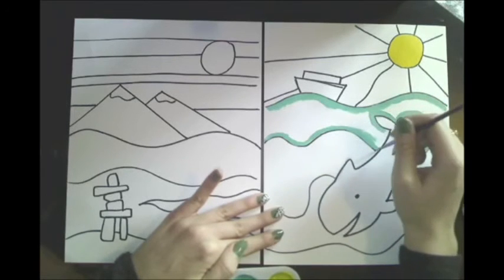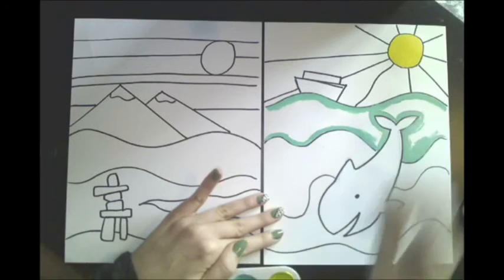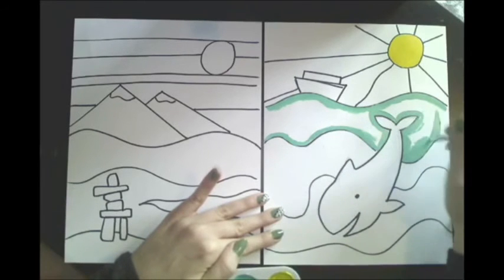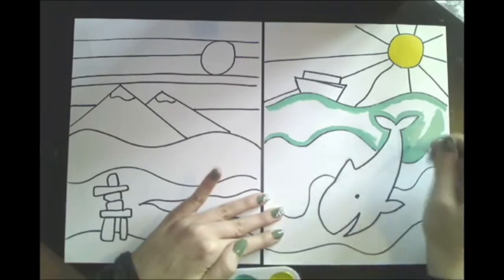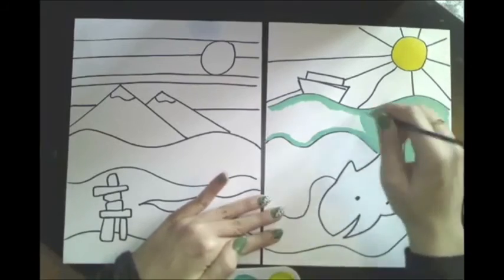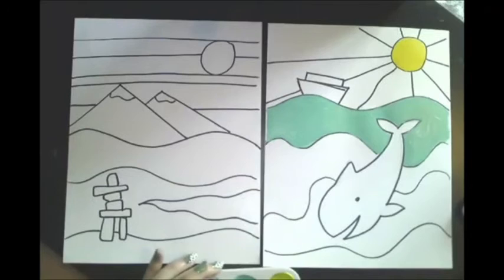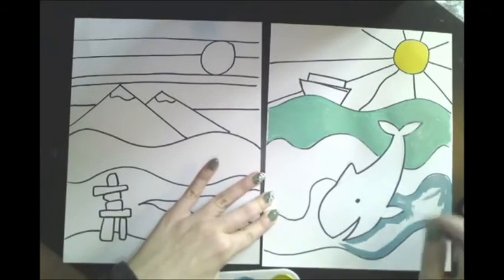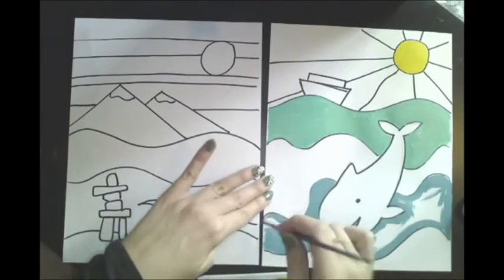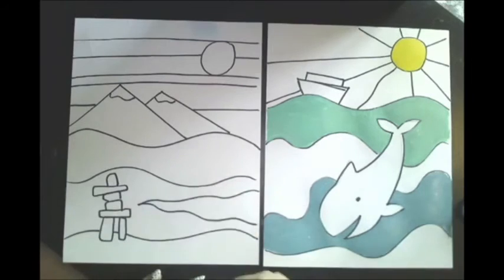Once you have slowly outlined the whole section, then you can go back in and paint a little bit faster. So Ted Harrison uses lots of bright colors. He doesn't really use browns or grays or black that much. So when you're choosing your colors, try to choose nice bright colors.